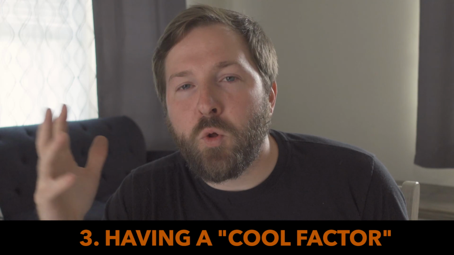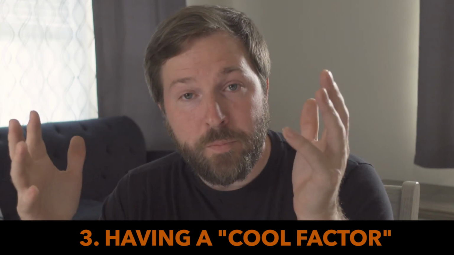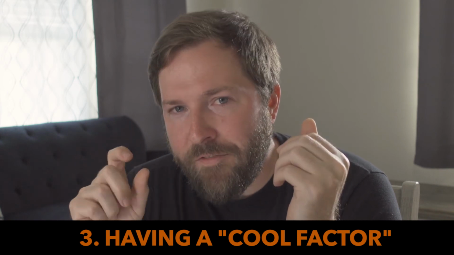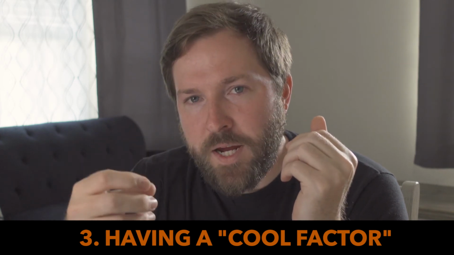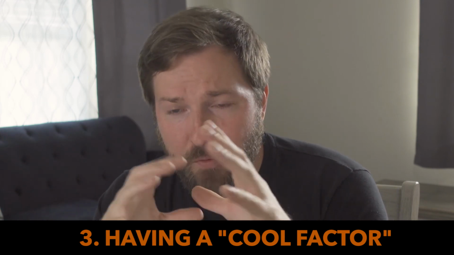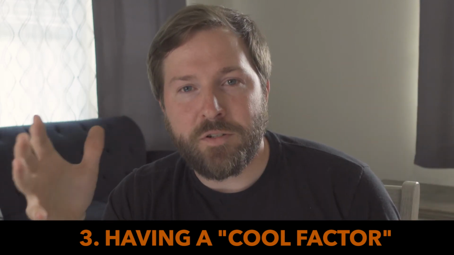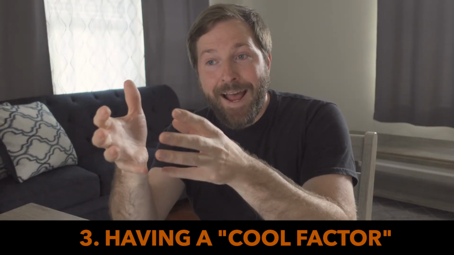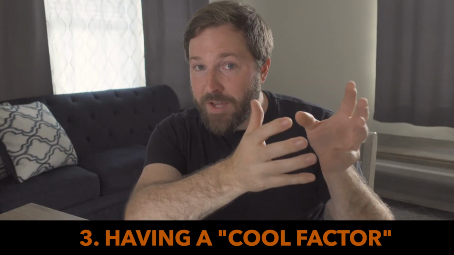So you think of Napoleon Dynamite or the dude from Big Lebowski or even Joker. These characters are off in a way that is intriguing and makes us want to continue to watch these characters. So this one is the most difficult to actually articulate because it's impossible to say, oh, this character has it, this character does not have it.